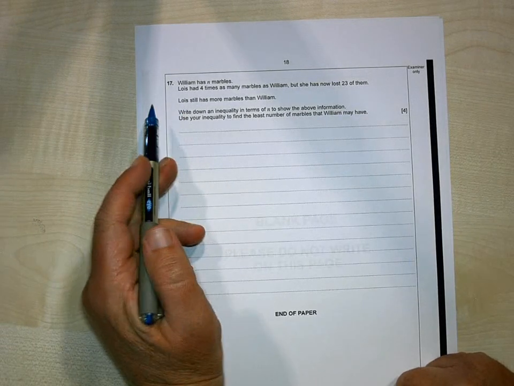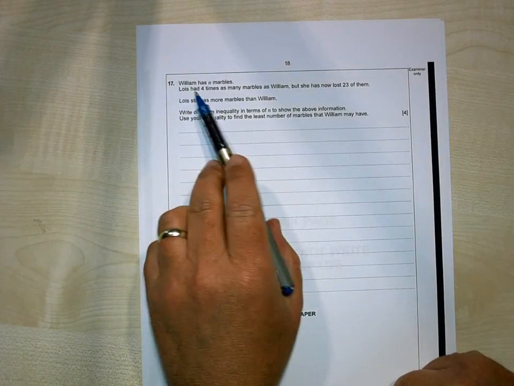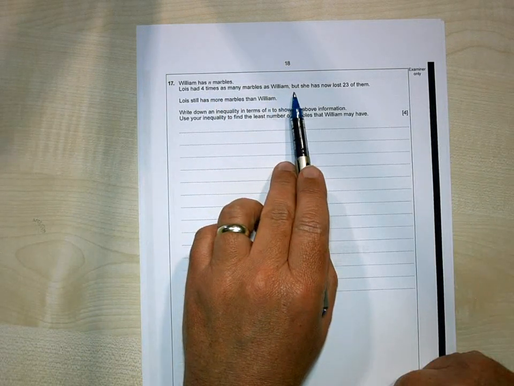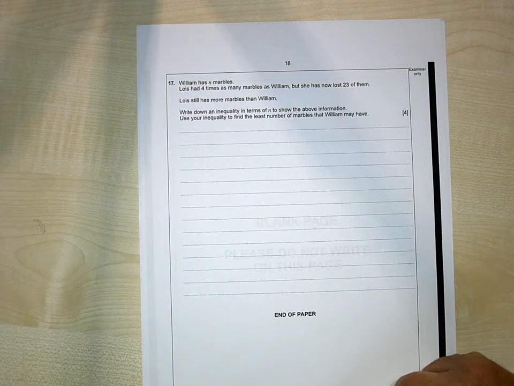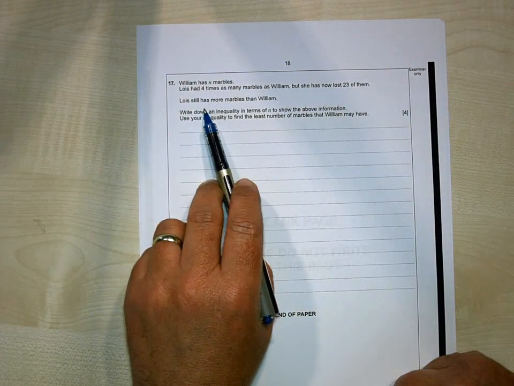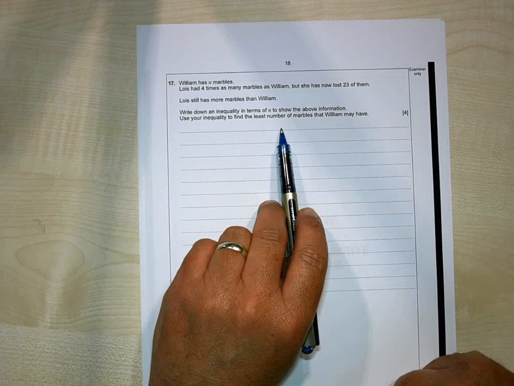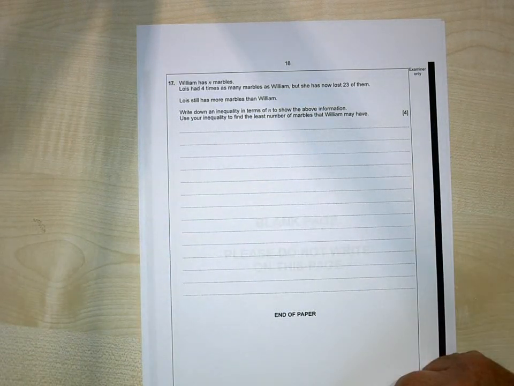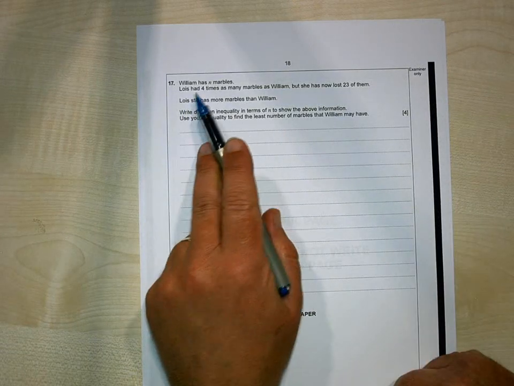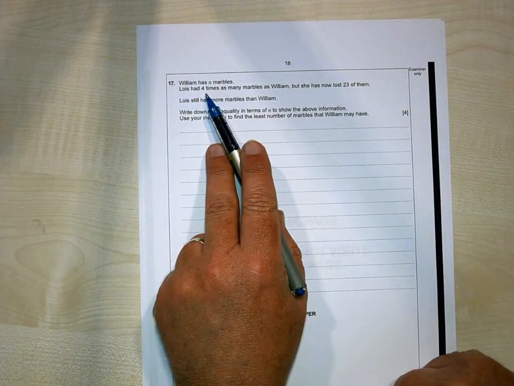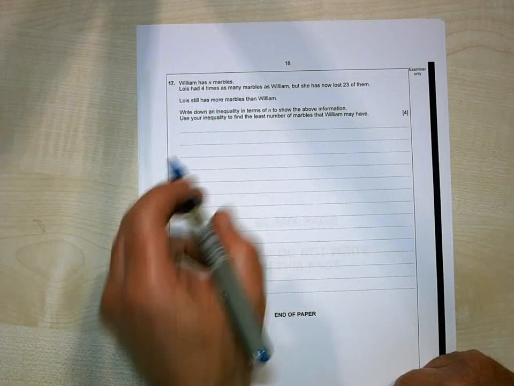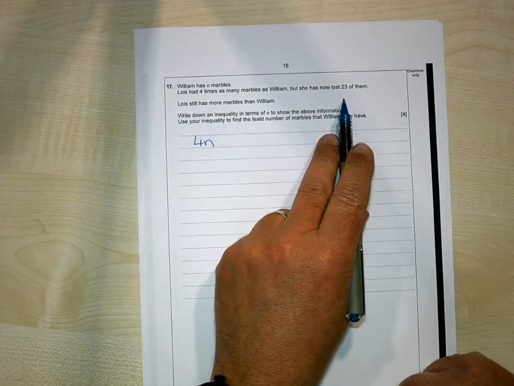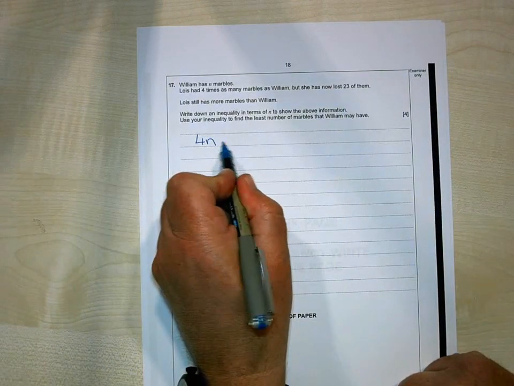William has n marbles. Lois has 4 times as many marbles as William, but she has now lost 23 of them. Lois still has more marbles than William. Write down an inequality in terms of n to show the above information. Okay, so William has n marbles, Lois has 4 times as many. Well, 4 times n is 4n. But she's lost 23, so she's got 23 fewer.